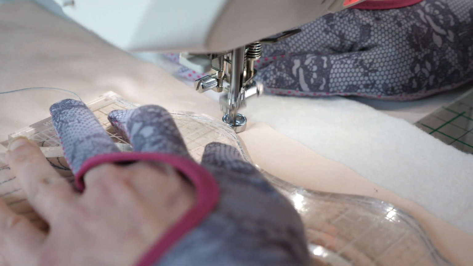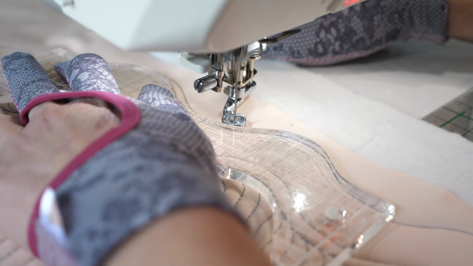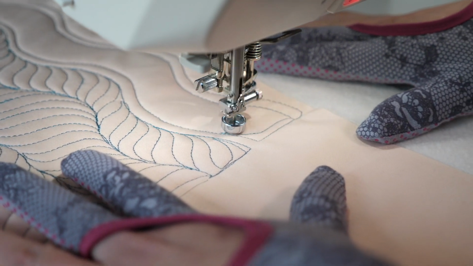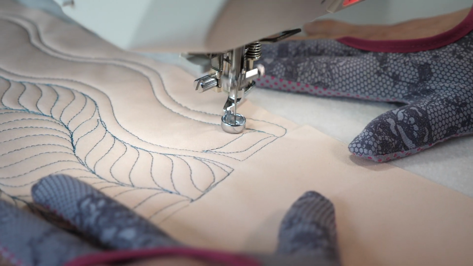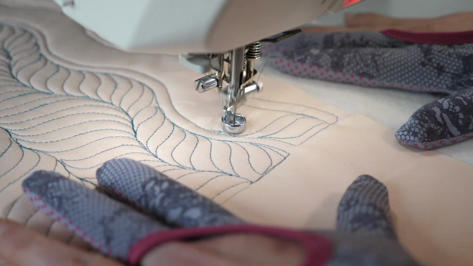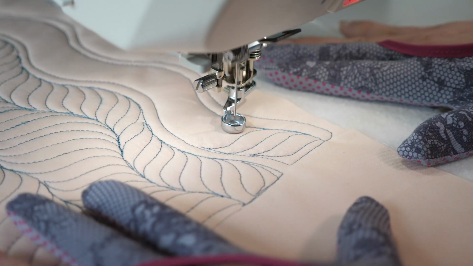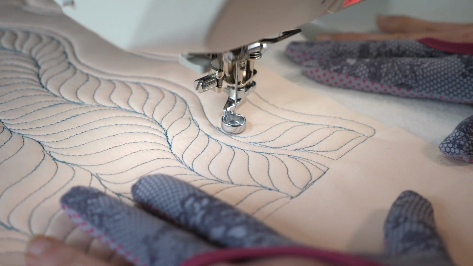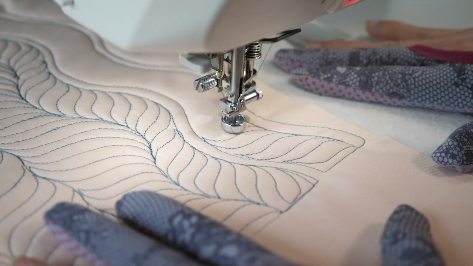Try to keep the spacing of your echo line about the same as your serpentine lines. That way you still have a nice all-over textured look. You could even experiment with adding more echo lines in between your sections. This is especially helpful if you're not loving the serpentine lines and don't want to quilt quite as many.